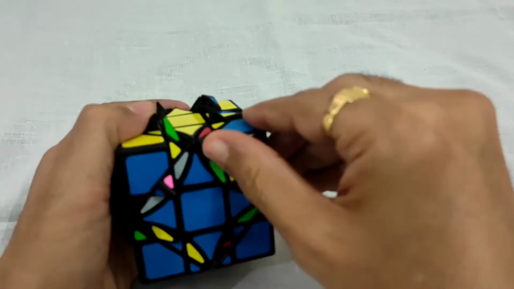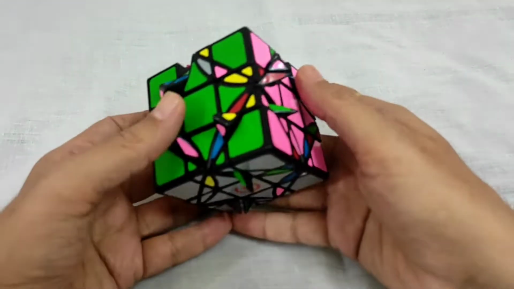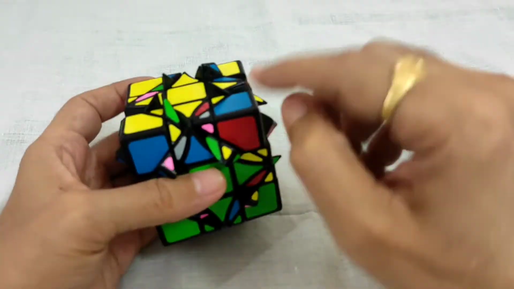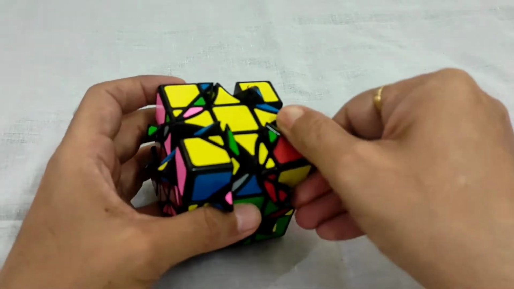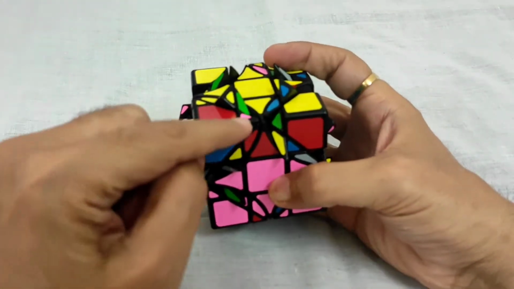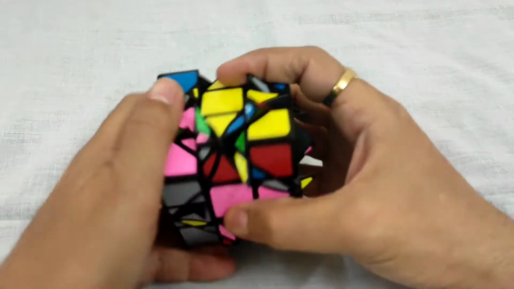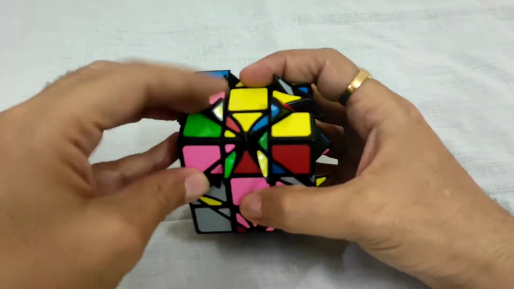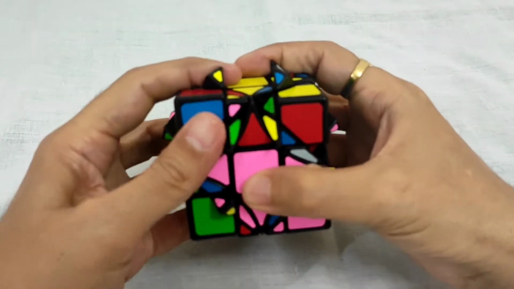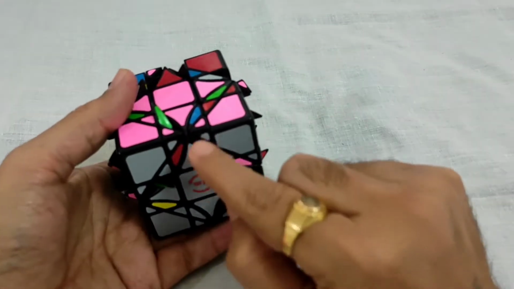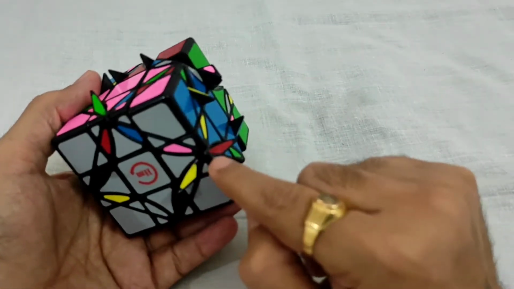So this needs to be placed on top, and now we have to bring it over here. Okay, so now it is here. So what we can do is we can simply place it here, and this edge piece needs to be placed here. So up, out of the way, down and back. So now we can see all our tiny edge pieces are also solved.